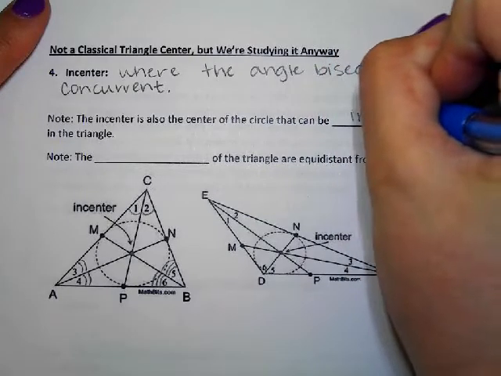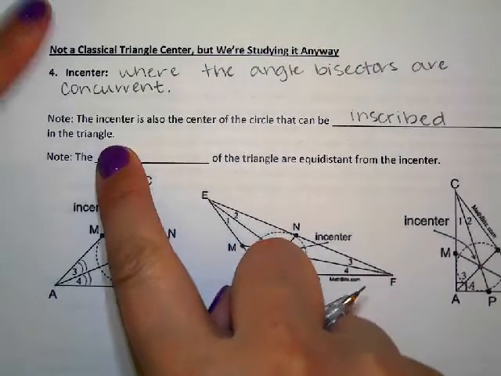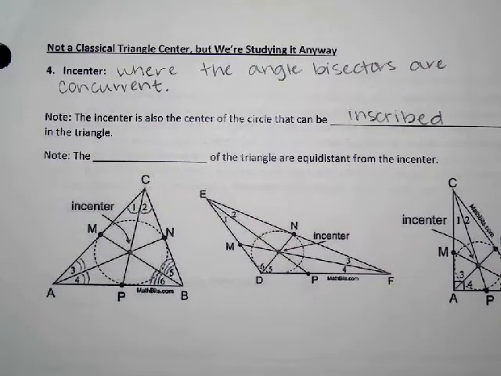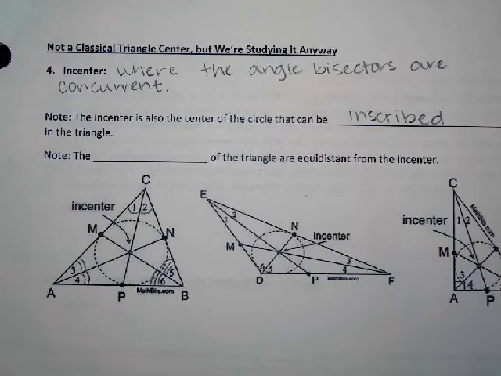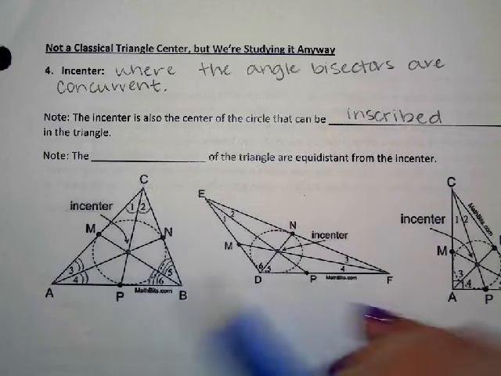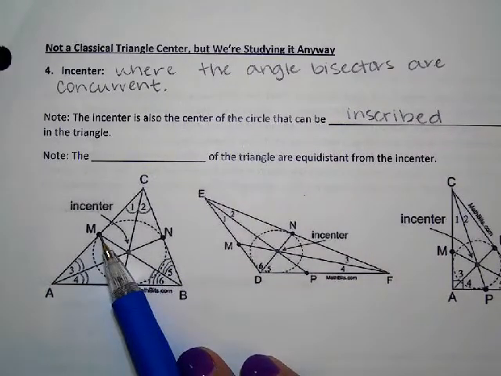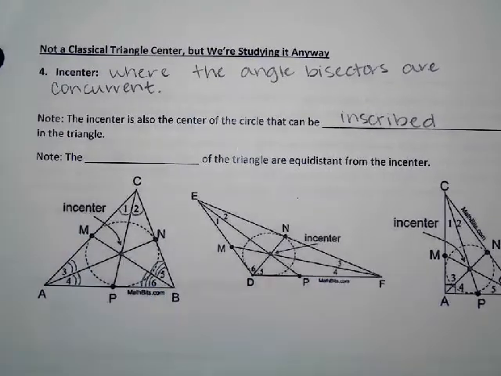In the triangle. So when you have a circumscribed circle, the circle is outside of the triangle, and the vertices are touching the circle. When you have an inscribed circle, the circle is inside the triangle, and it's the sides that are touching the circle. Does that make sense? You have the sides touching. So let's go ahead and grab our markers or colored pens or whatever you have.